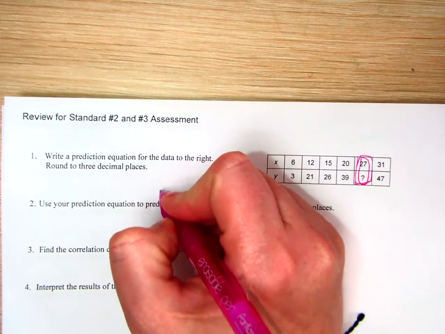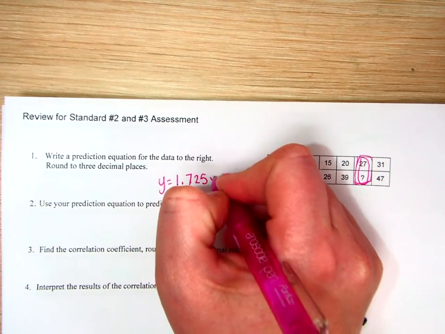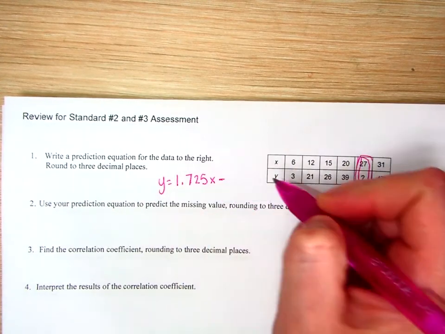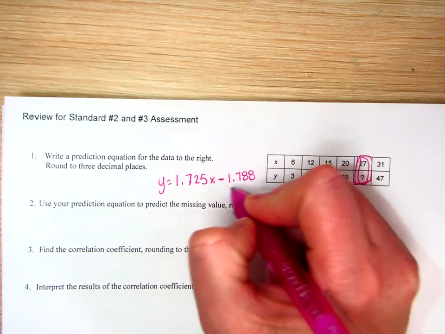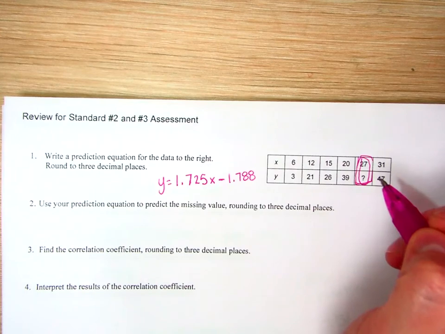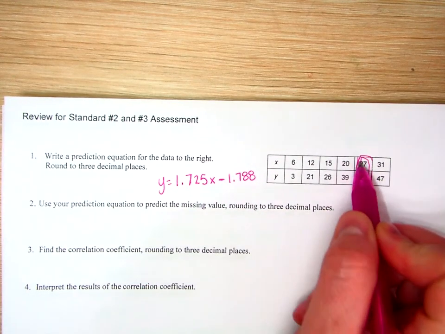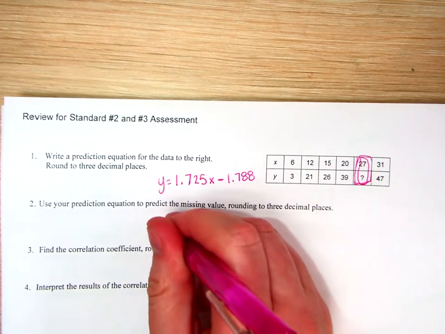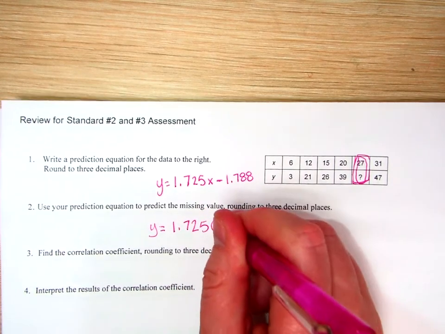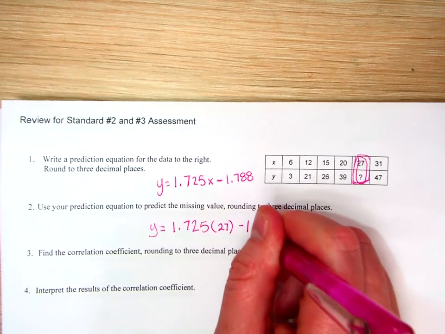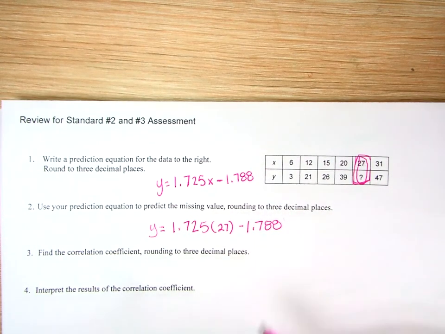I'm going to do the rounding. So y equals 1.725x minus, because it's a negative, 1.788. If you do a plus minus, that's fine, but I'm not going to. Prediction equation. You take this prediction equation and you're going to plug in this 27. I write it down or type it in, or you can do this last. You will have a show your work spot for this problem if you want to do that.